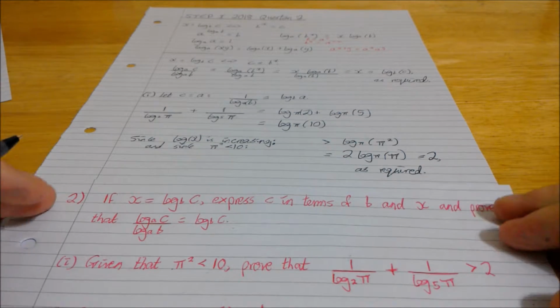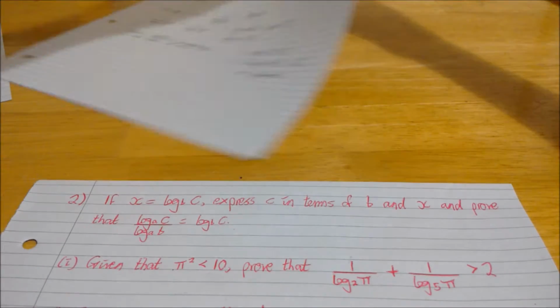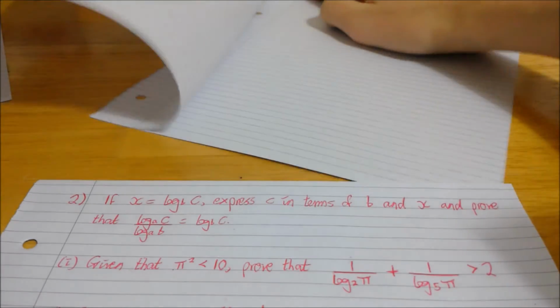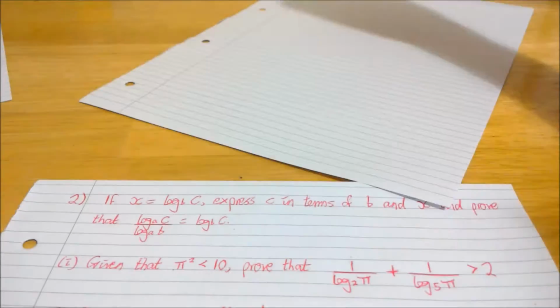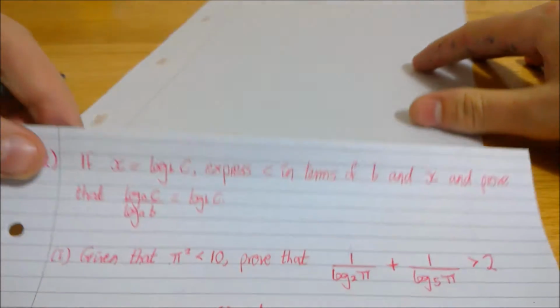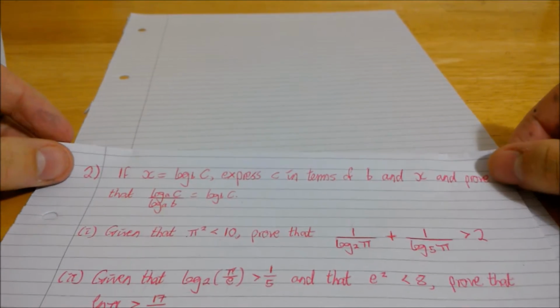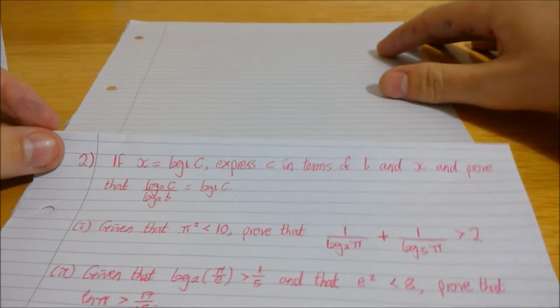So now let's have a look at part 2, and let's use a separate sheet of paper now, although we can always refer back to our rules if we need to. So part 2 doesn't look all that dissimilar.